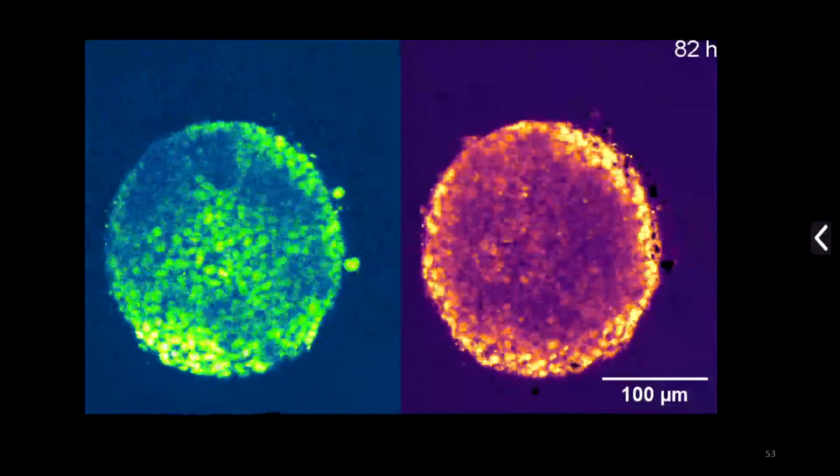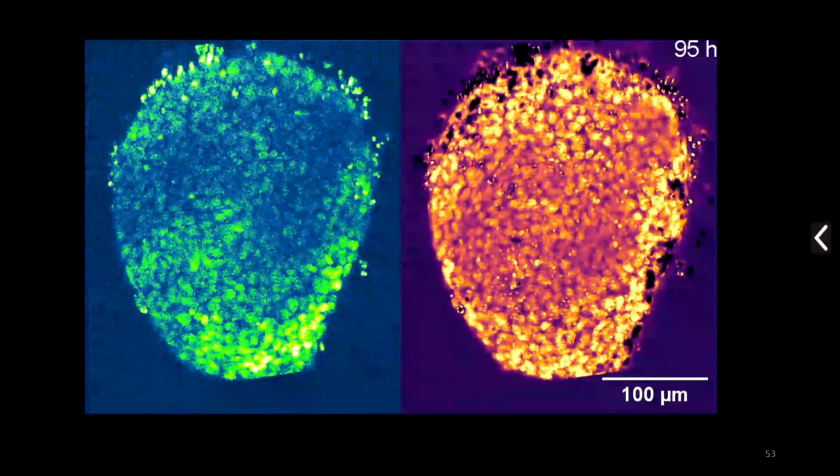Okay. So yeah, these experiments really emphasize the fact that the cells mix a lot, they can change their fate at this stage.